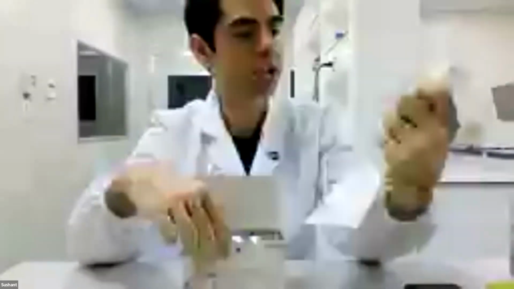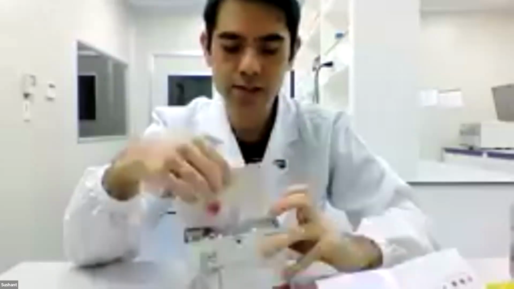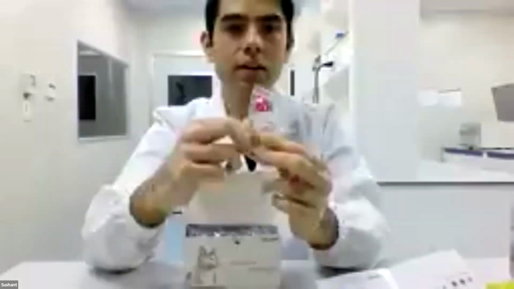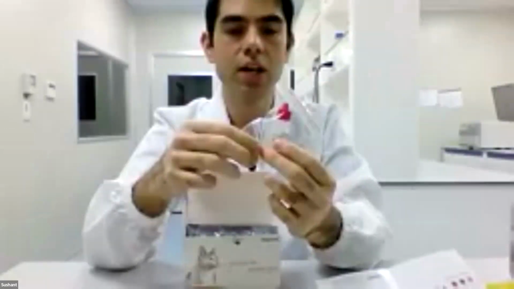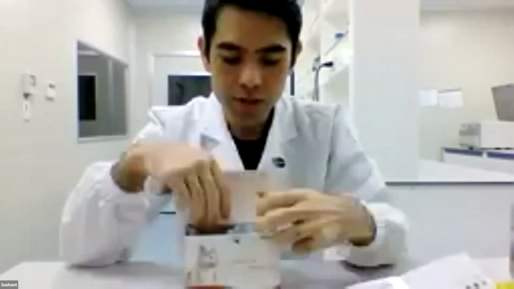This is the kit box. You can see it's a very simple packaging, and inside you will have instructions on how to use the test. Sample collection as well as the whole procedure is well explained in the instructions. Other than that, the kit has the buffer to be used, and the droppers, which are used when you drop the samples on the card.